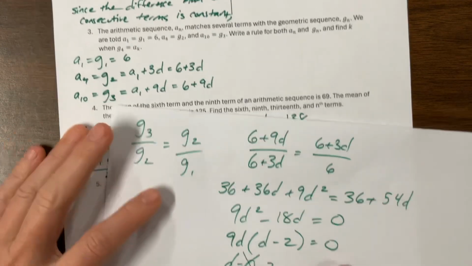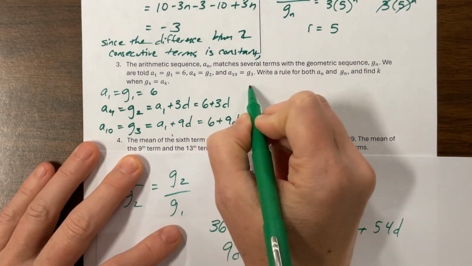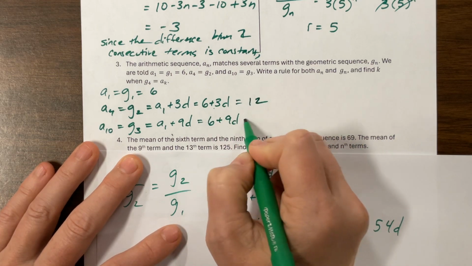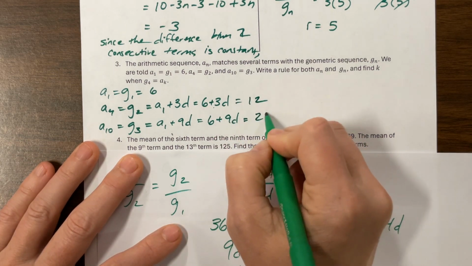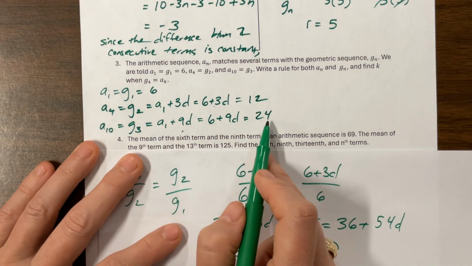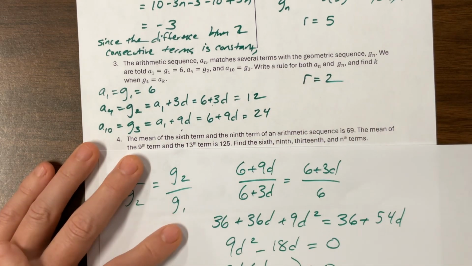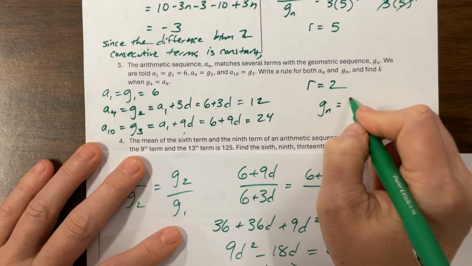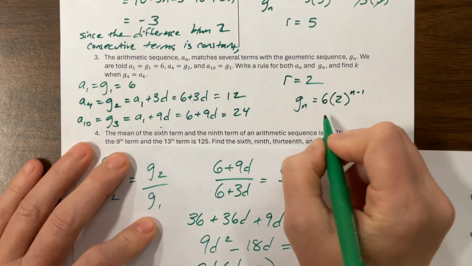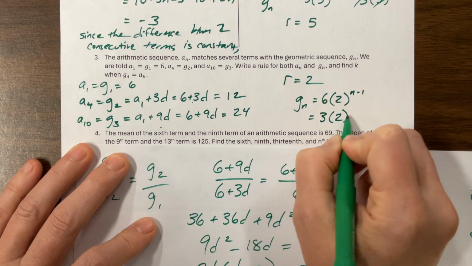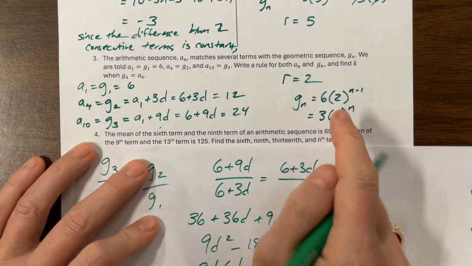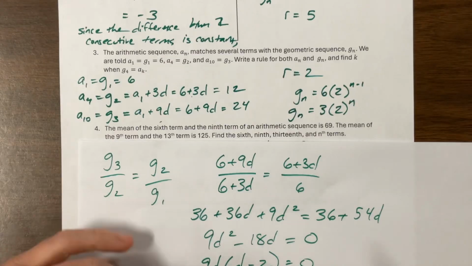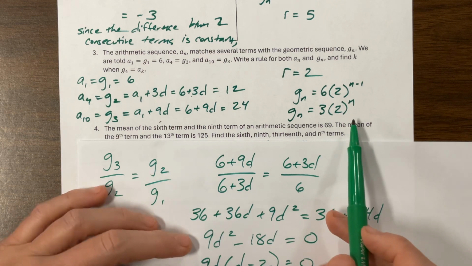So when I plug in 2, my first term was 6. My next term, 2 times 3 is 6 plus 6 is 12. Here I have 18 plus 6 is 24. So notice 6, 12, 24, my common ratio for the geometric is 2. So I can say G sub n is equal to 6 times 2 to the n minus 1, or I could say it's 3 times 2 to the n. If they don't give you a format for it, then you can pick either one. If it shows up in multiple choice, then you have to match theirs. If they tell you to write it in the form whatever, then follow those directions.